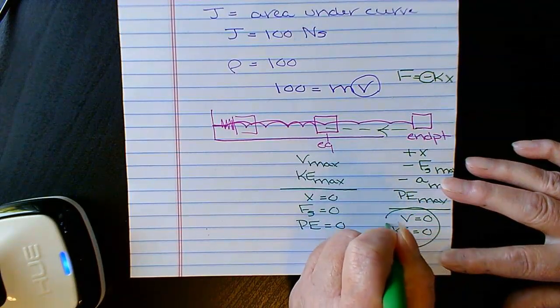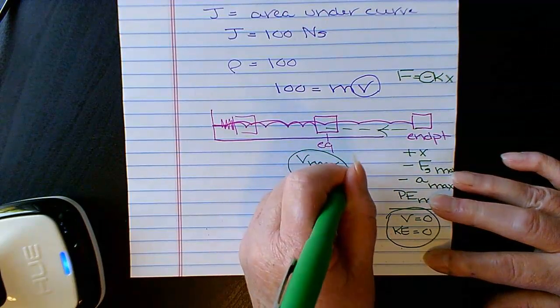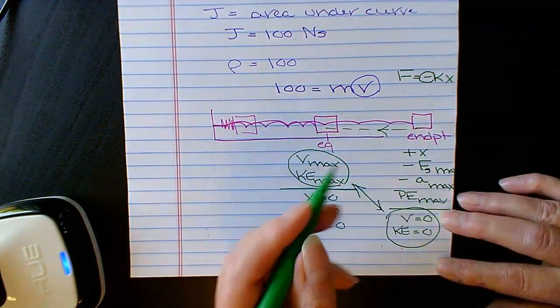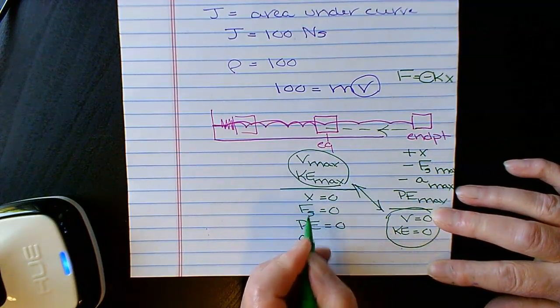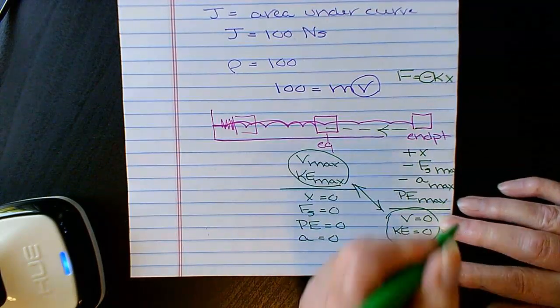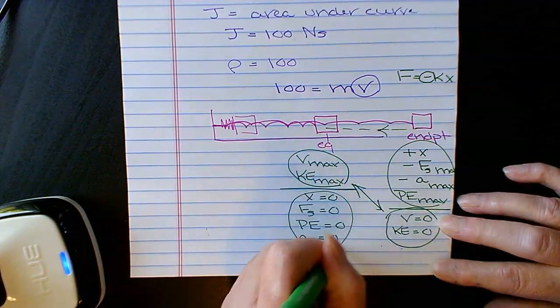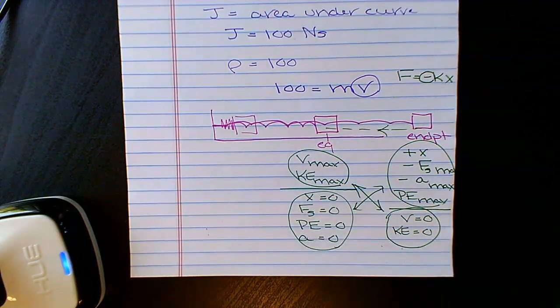So the V and the kinetic energy are the same, and you can see they flip-flopped positions here. In this group, whoops, I forgot the A here. If the force is 0, the acceleration is 0. And then this group will end up flip-flopping over here. And so that's one way to learn and to memorize your spring facts.